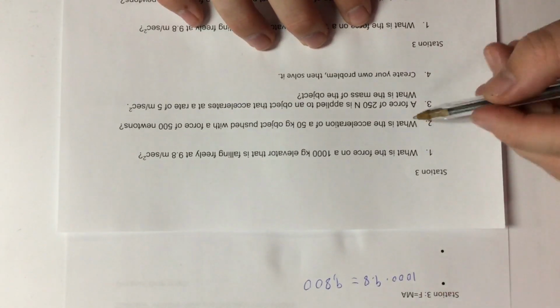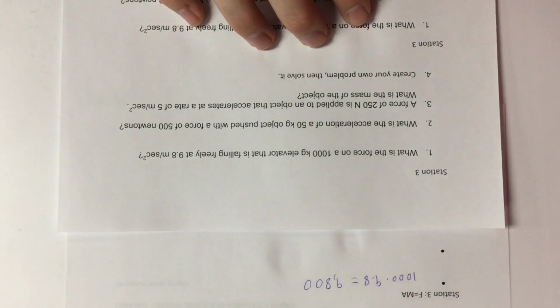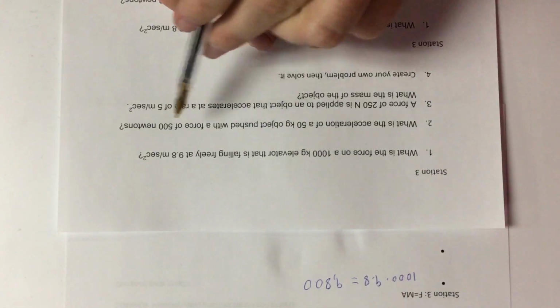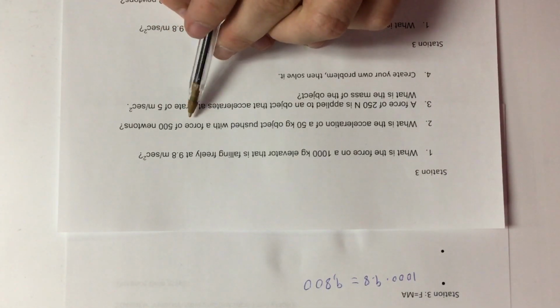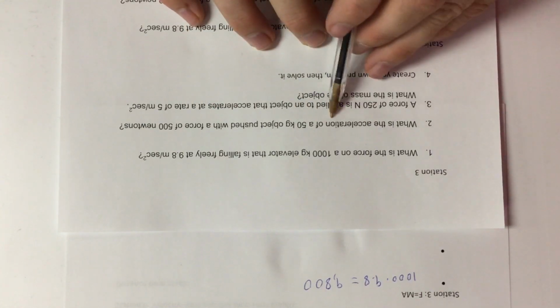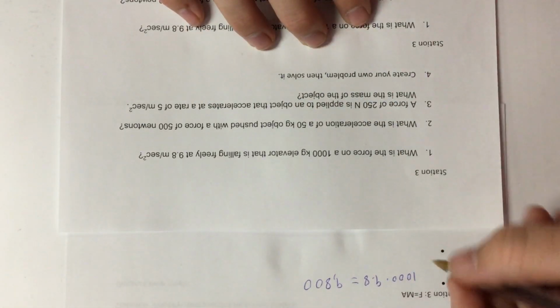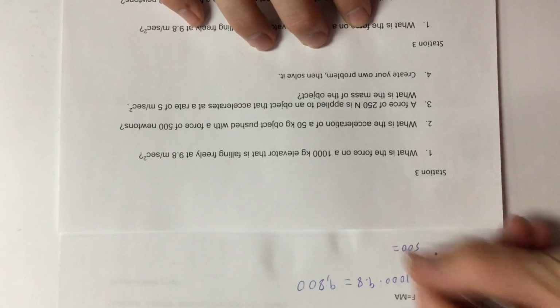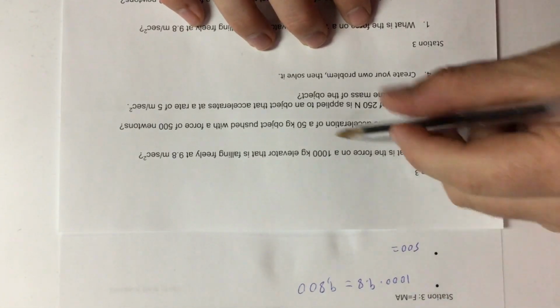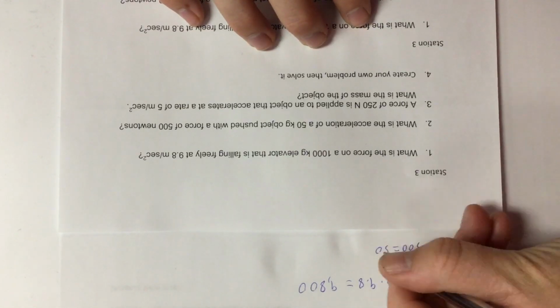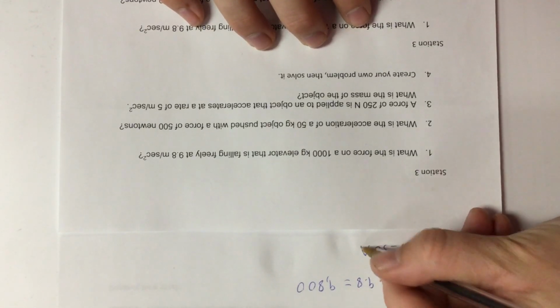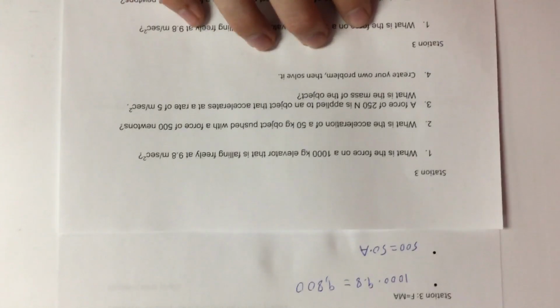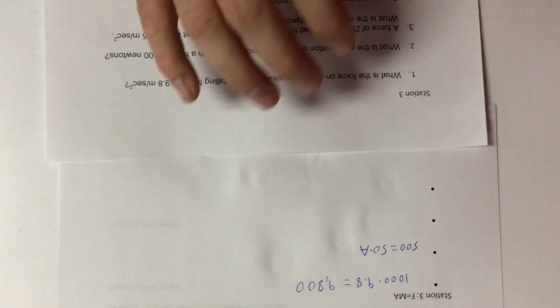Next, we have number 2. What is the acceleration of a 50 kilogram object pushed with a force of 500 newtons? Okay, so now we have a force and we have a mass and we don't know the acceleration. So we've got to use this equation, right? So we know the force is 500, so we write that down. And we know that force equals mass times acceleration. We know the mass, so we'll write 50, but we don't know acceleration, so we can just put an A in there, okay? Right, so just like in your math class, you have to do an inverse operation.